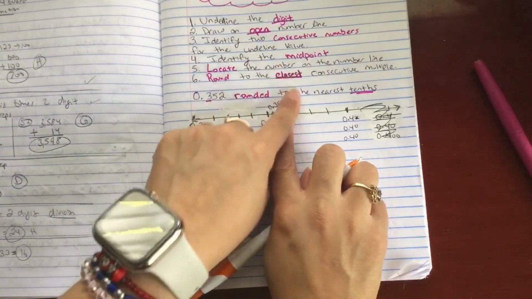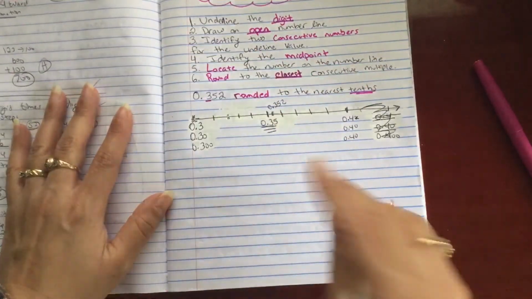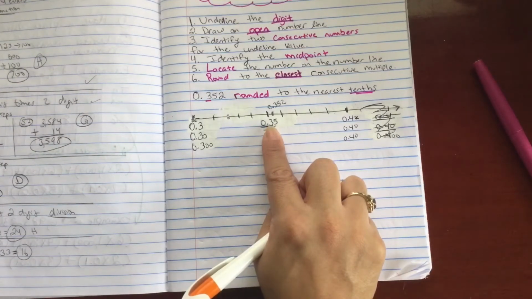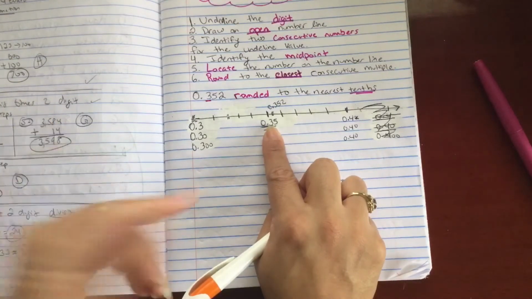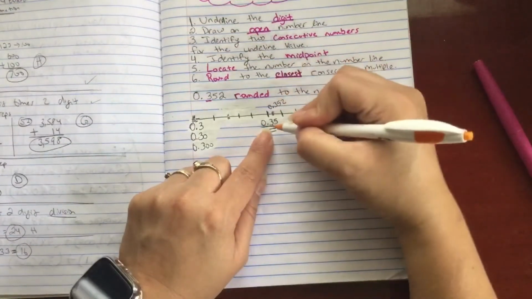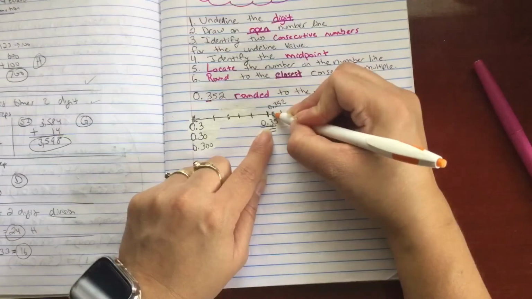Now it says round to the closest consecutive multiple. Okay, so this is our middle. It's like when you're rounding your normal numbers. Let's say 189 is actually closer to 200 instead of 100, right? Because 8 is past the middle point. So this number is past the middle point. It's past 35 by a little bit, but it passed.